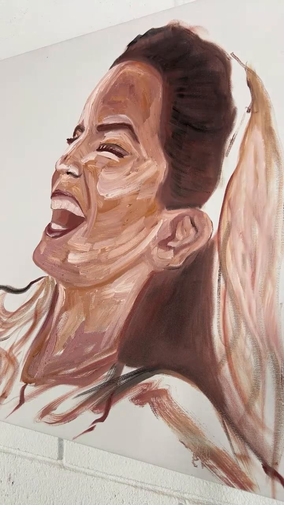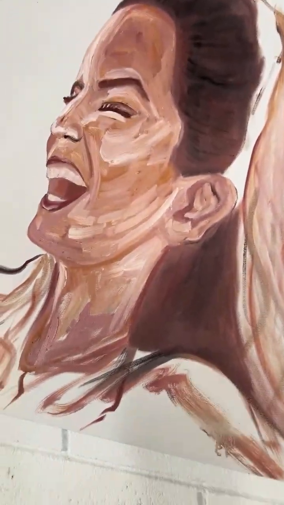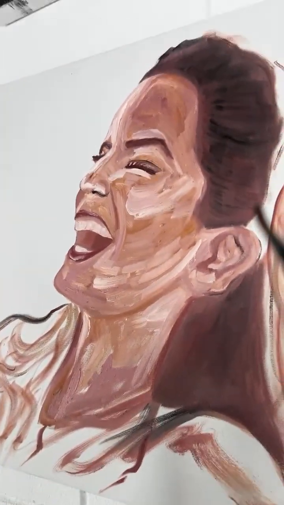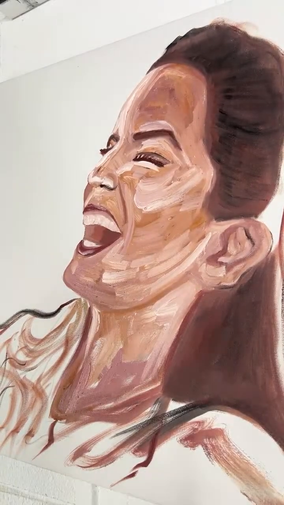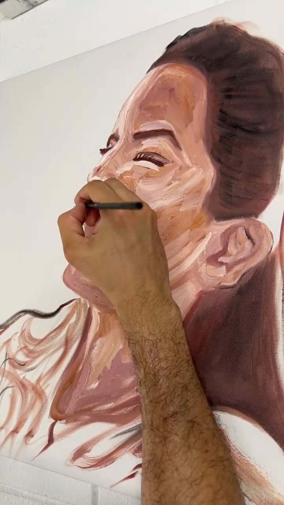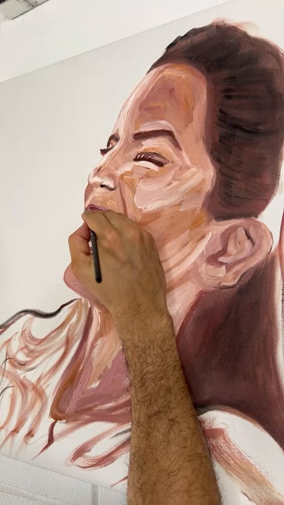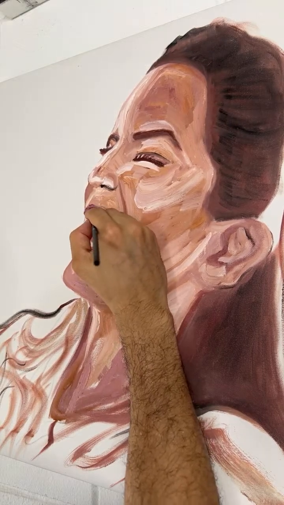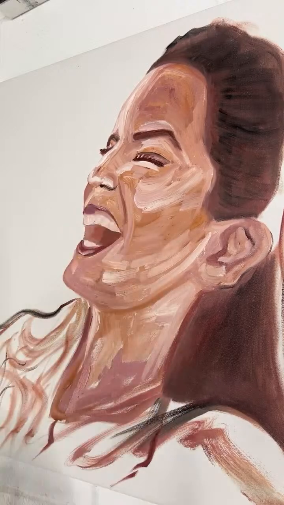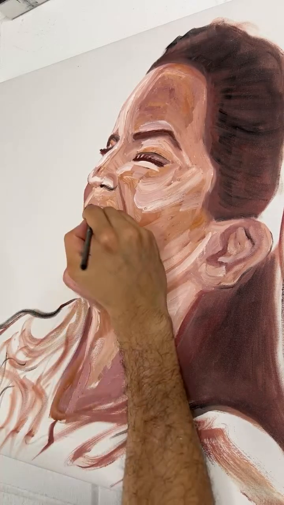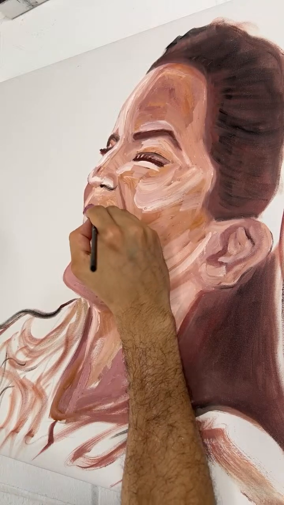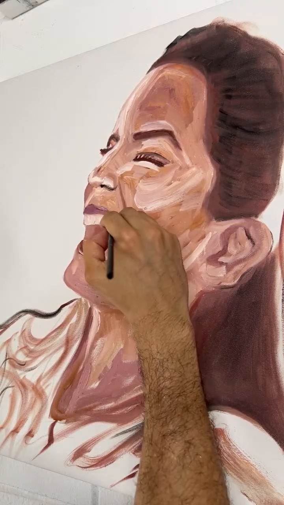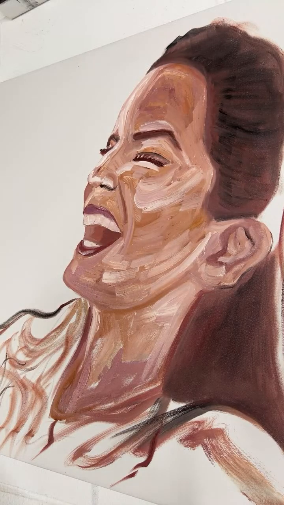Okay, another part I'll be doing right now. I'll move the camera a little bit so you guys can see better. It's her lips, definitely. So I'm going to start working on her lips right now. I'm going to use some alizarin crimson, and I'm going to start painting straight away, straight away her lips, with this small brush I have over here, which works great for painting this part.